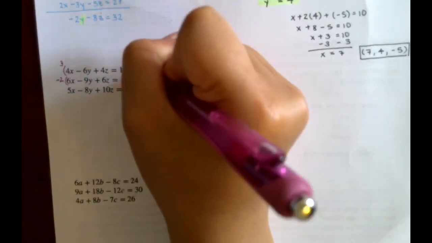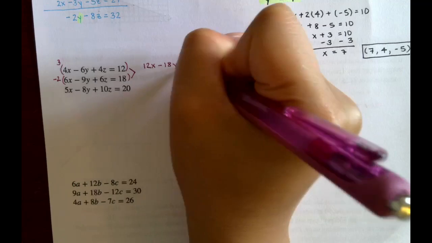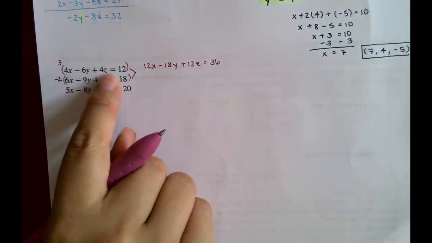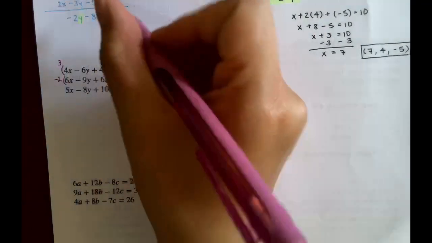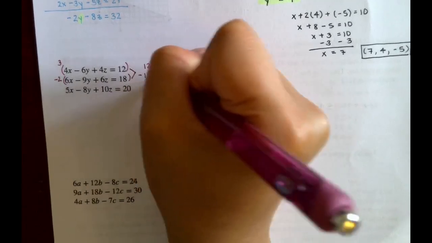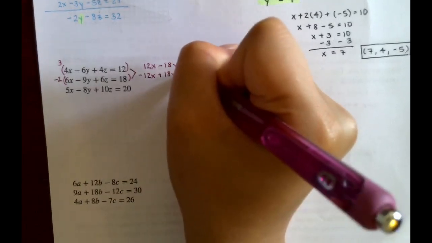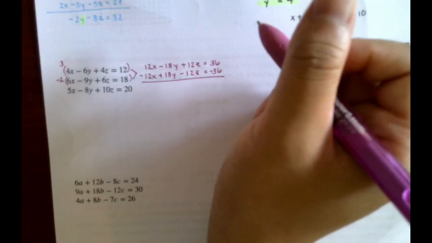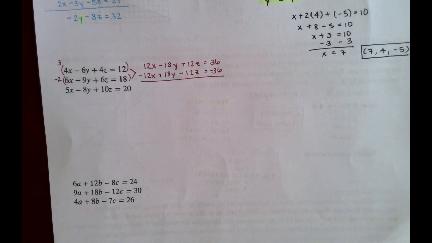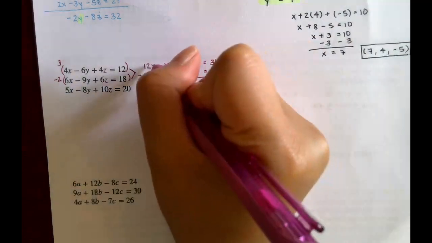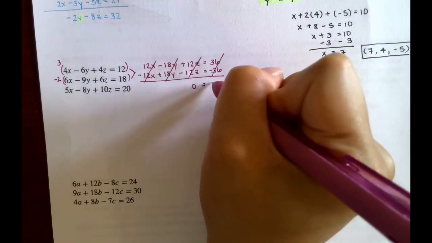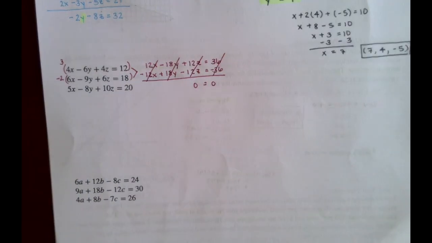So this will result in 12x minus 18y plus 12z equals 36. So I distributed the 3 there. Then distributing the negative 2 to the second one, negative 12x plus 18y minus 12z equals negative 36. What ends up happening here is that this cancels, this cancels, this cancels, leaving me with 0. And then 36 minus 36 cancels, leaving me with 0 equals 0.